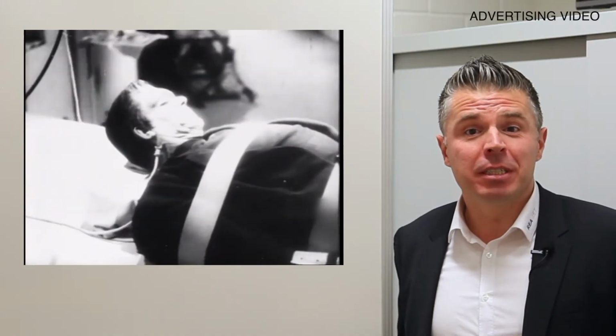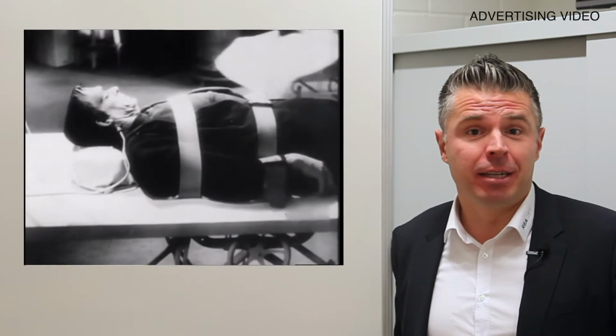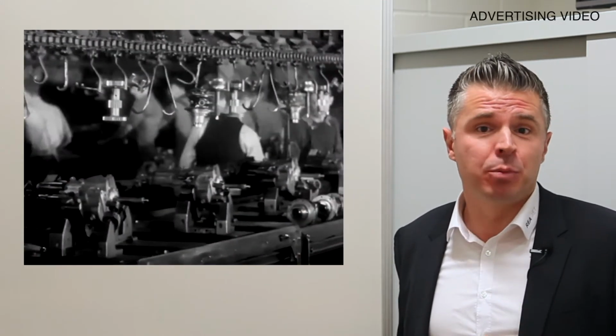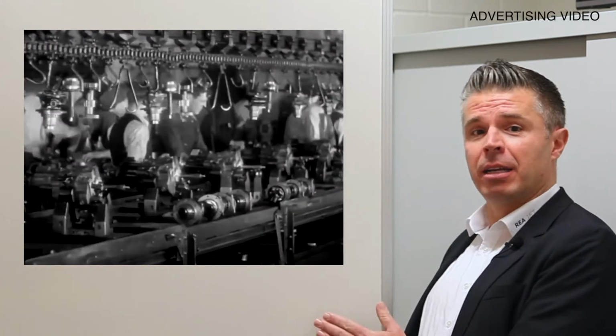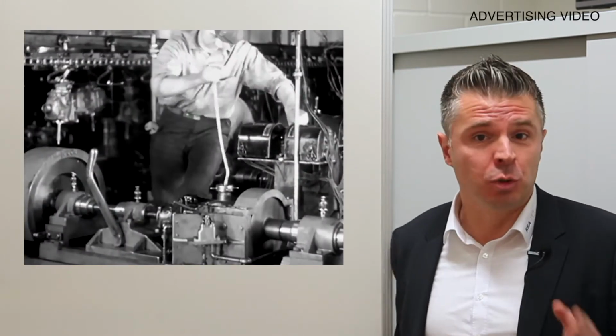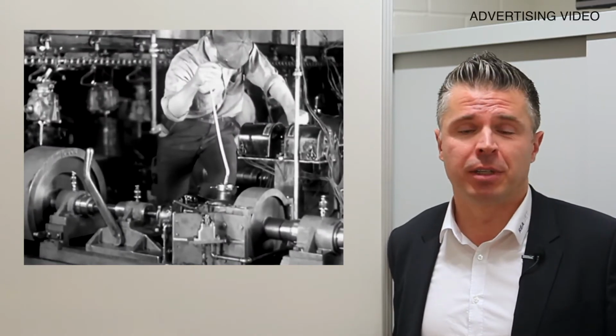Late in the 19th century, the actual age of industrialization began. Electric current and assembly lines enabled mass production in factories. This was the industry standard for more than 100 years and laid the foundation for our modern affluent society.